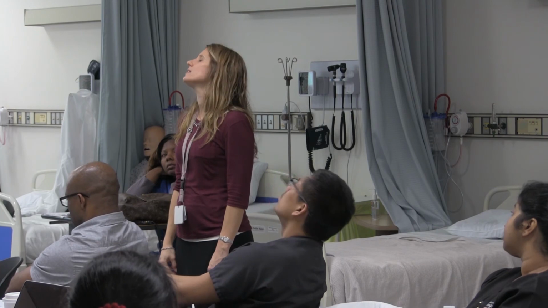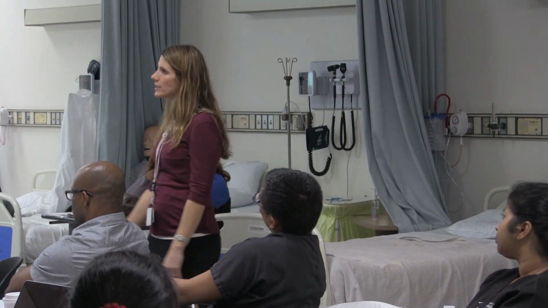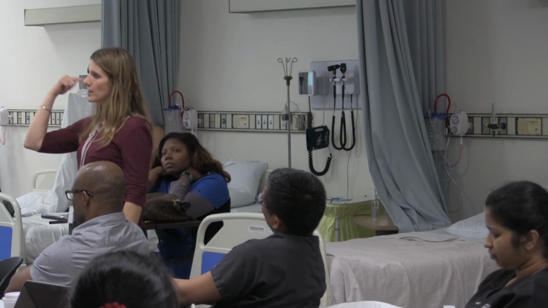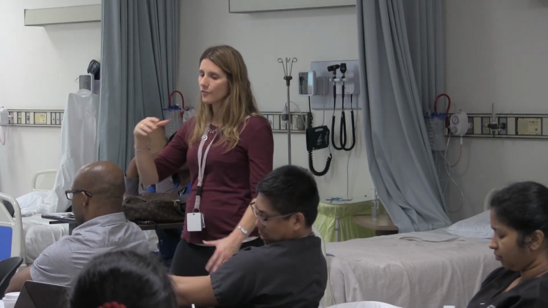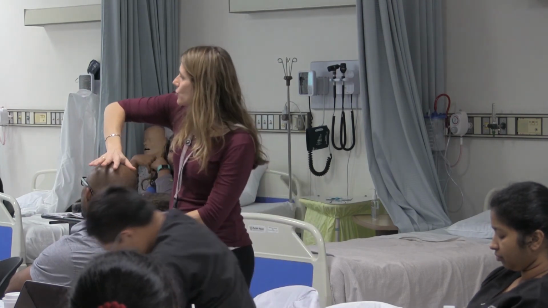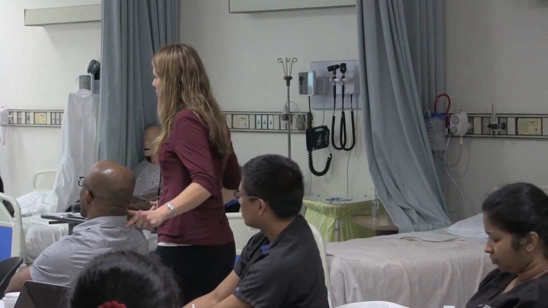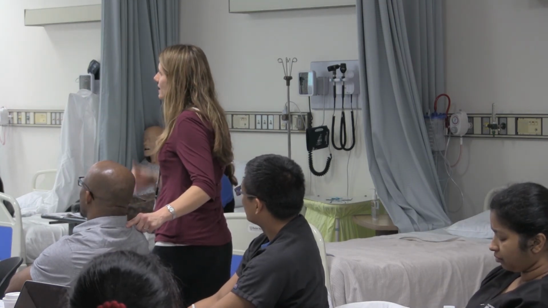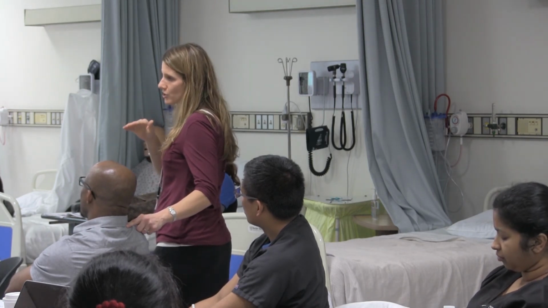So if I do this and it reproduces pain down their arm, then it's coming from a pinched area in the neck. Sometimes that's not enough, so I may have to apply a little bit of overpressure just to make sure that I compress the nerve. But I didn't slam his head into the ground. It's just a little gentle overpressure.